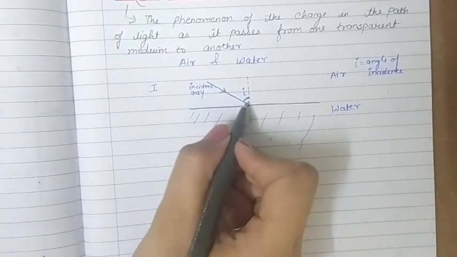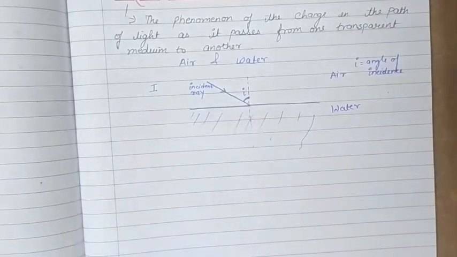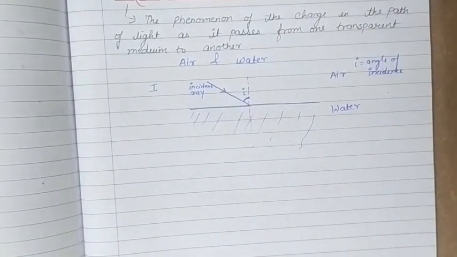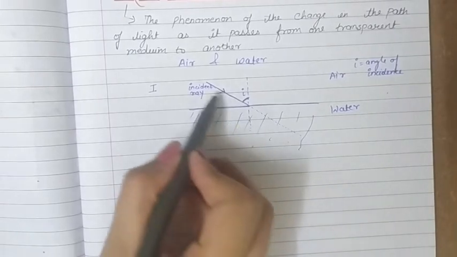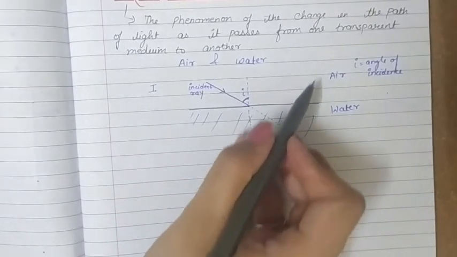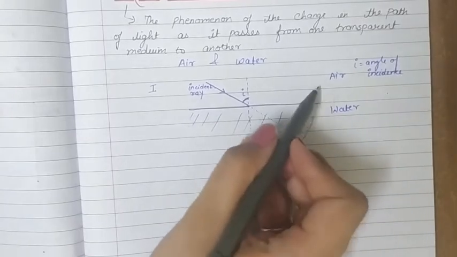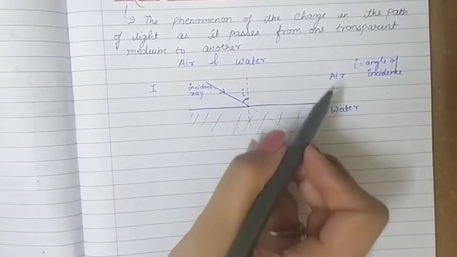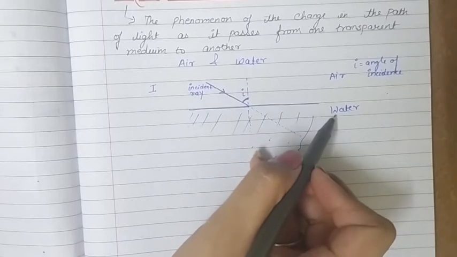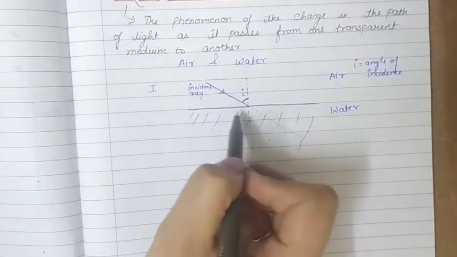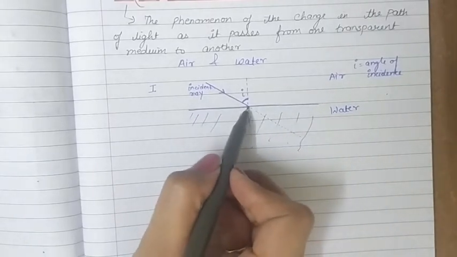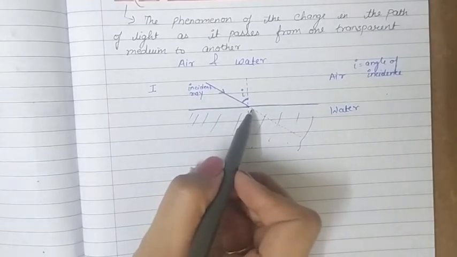So the angle that forms between the normal and the incident ray, that is the angle of incidence. Now if there is no change of medium, then light will go like this. This is the initial direction of light, but since the medium changes from air to water, and air has low density in comparison to water, at the interface of air and water refraction will happen, and because of that we get the ray bent.